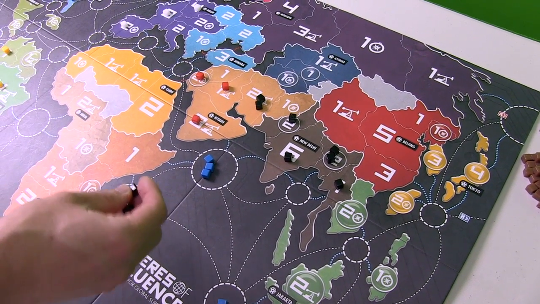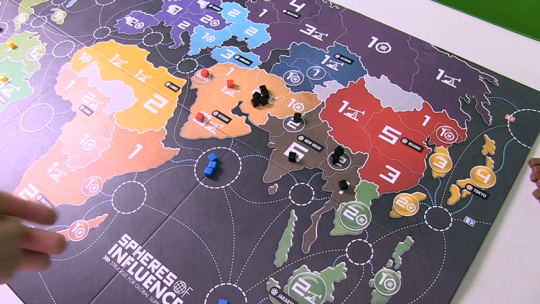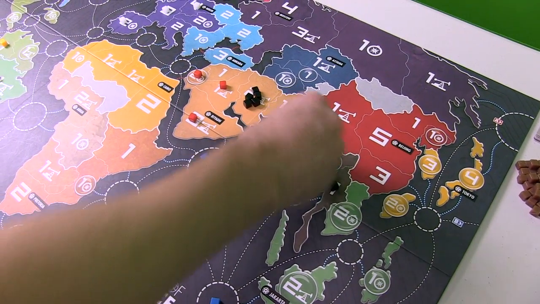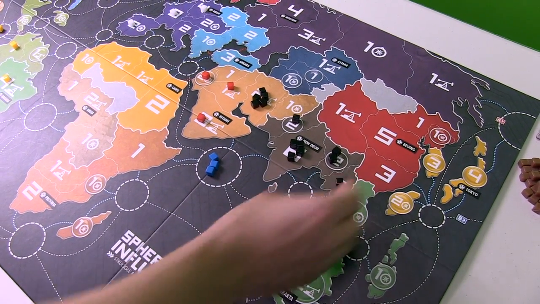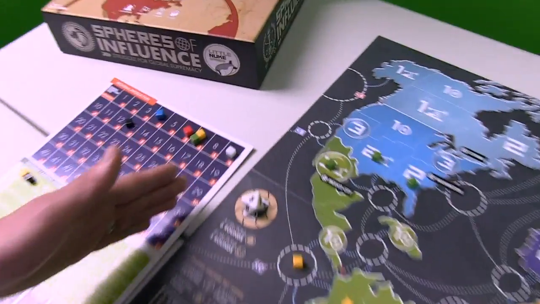So maybe he says, well, red is an enemy of mine. I'll put a couple of units there to get that. Maybe I'll put some units here so I can expand northward. And I'll put 1 guy here for good measure. Now, once he's done, the next faction, who is the next farthest along in the chart, places.